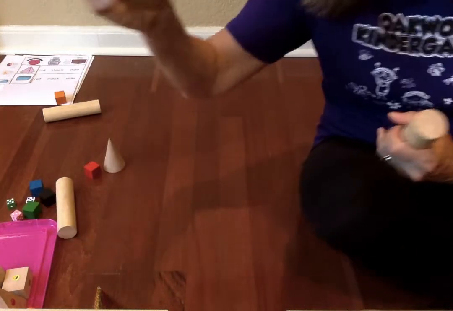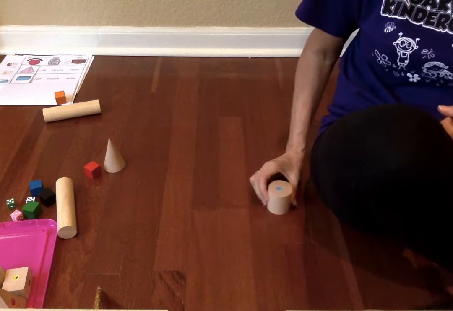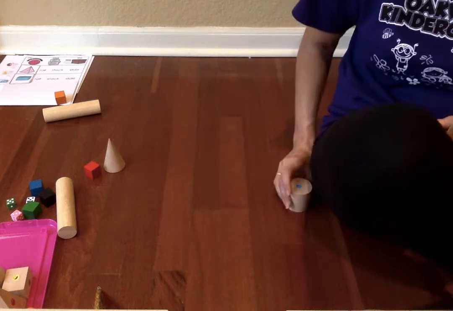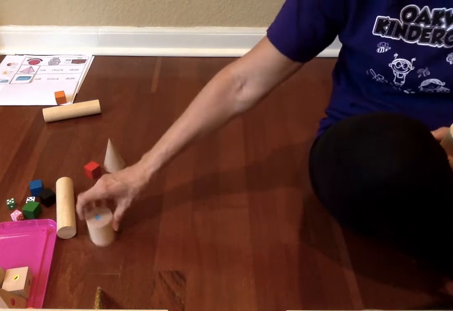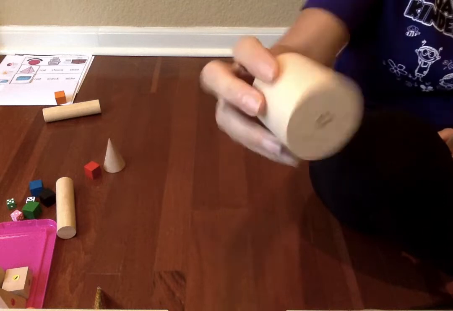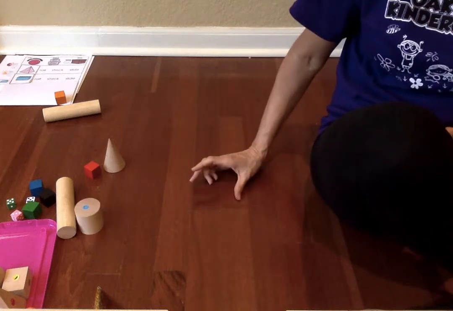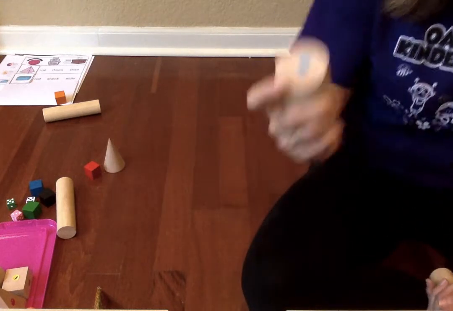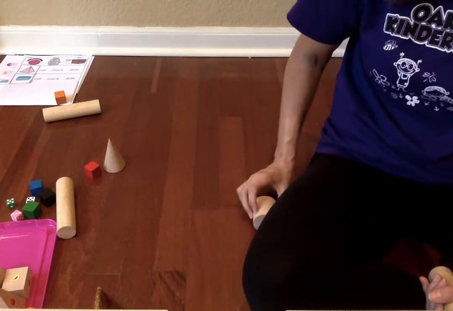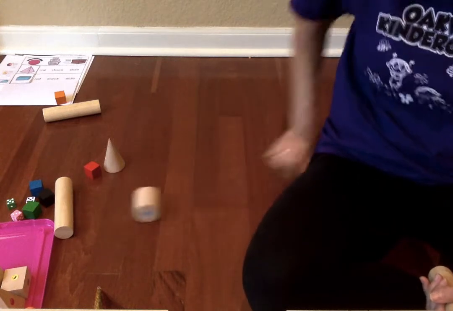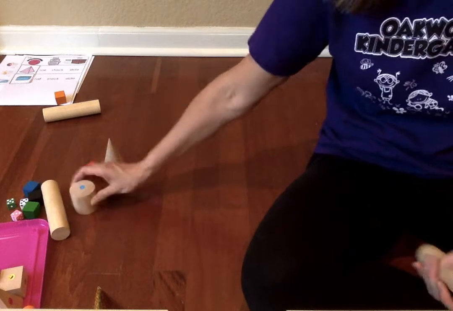Here, let's try this one. This one isn't so tall. You can see better with this one. Yep, can definitely slide. It stays on this face, right, the whole time. All right, and what about roll? Can it roll? Let's see. Yeah, it can roll. Look at it roll back and forth. Awesome.